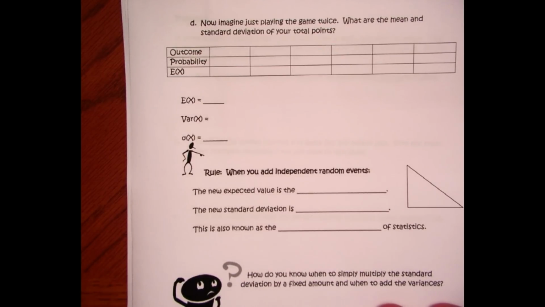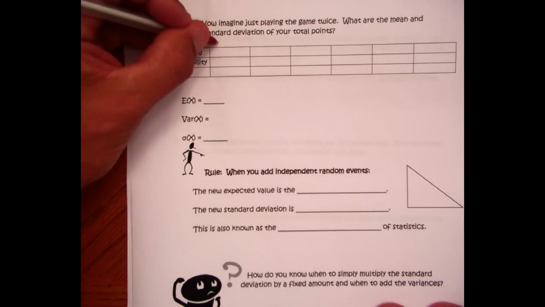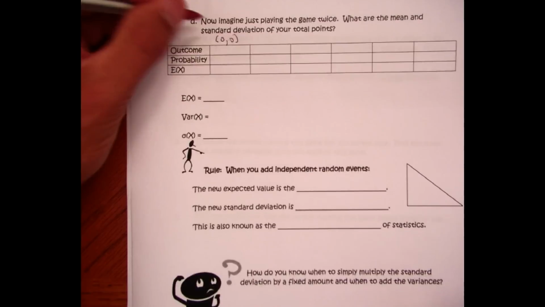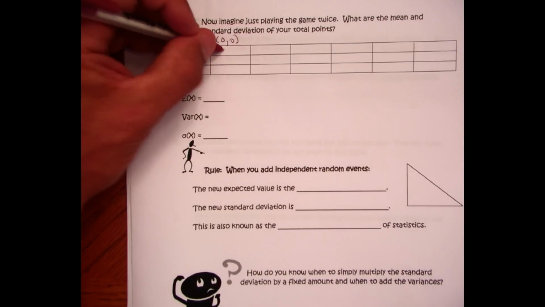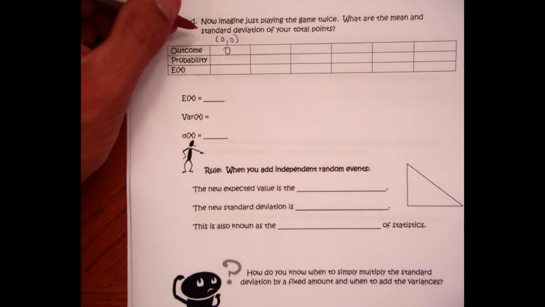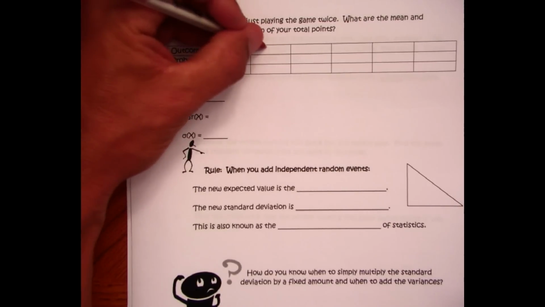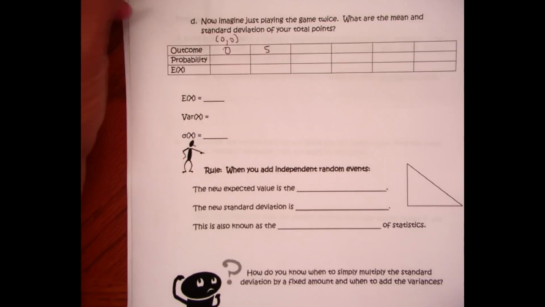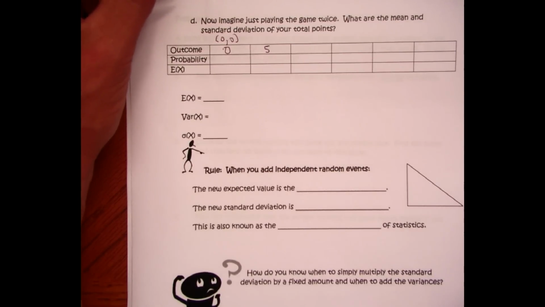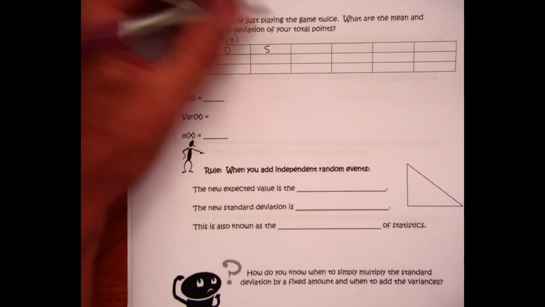So what are our outcomes? Well, we can win 0. Let's say we can win 0 and 0, so that would be an outcome of 0. We can win 0 and 5 or 5 and 0, so that's $5. We can win 5 and 5, and that would be 10.